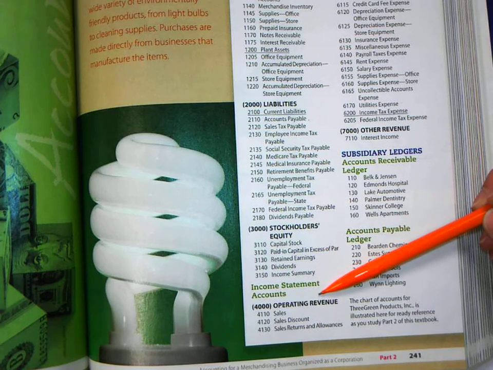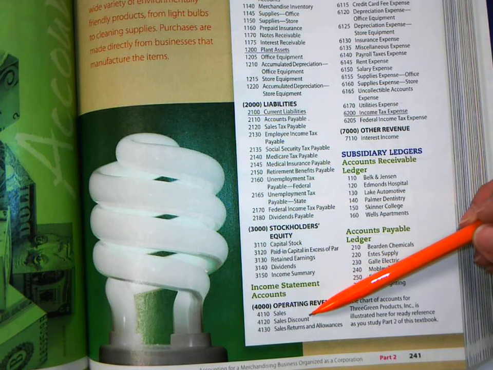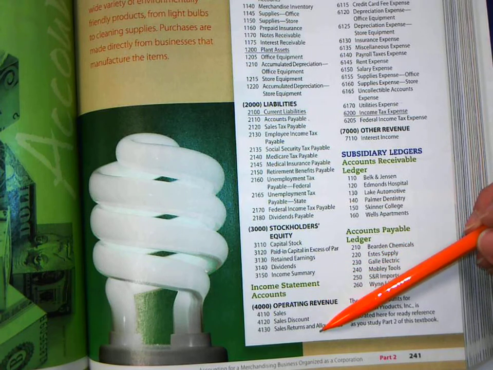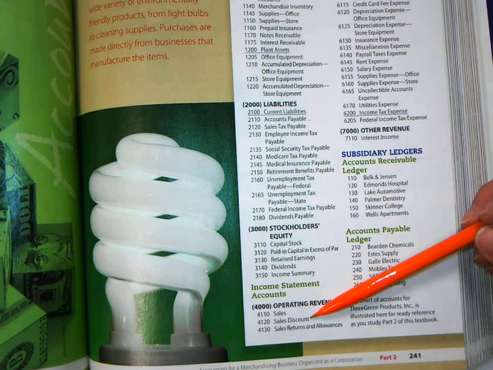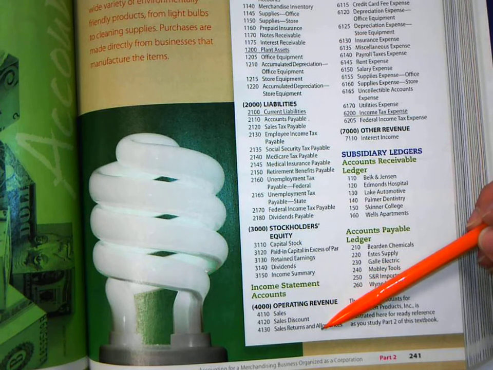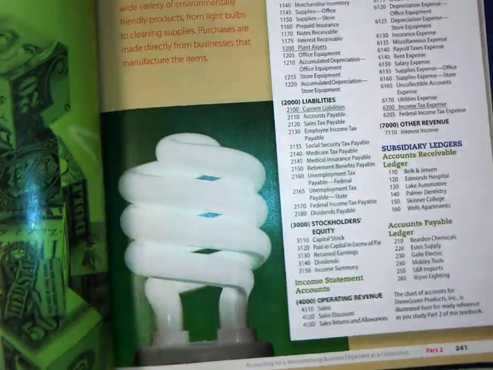Okay. Then we have our income statement accounts. Again, sales. We've had sales before. We are adding in some things like discounts and returns because sometimes we're going to give our customers a discount. Sometimes they're going to have to return merchandise, and we're going to have to give them credit for that. So those are some things that we're going to see in the next couple of chapters.